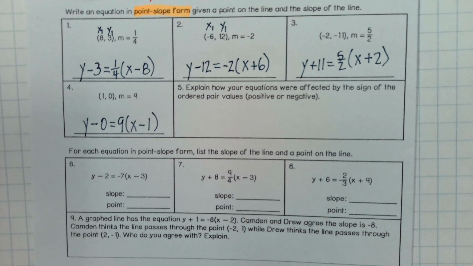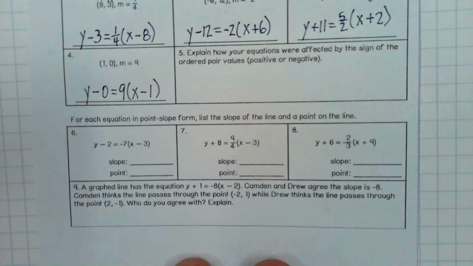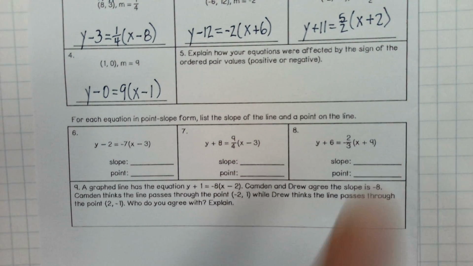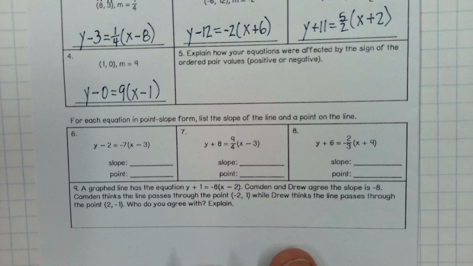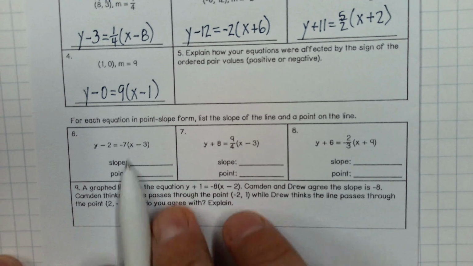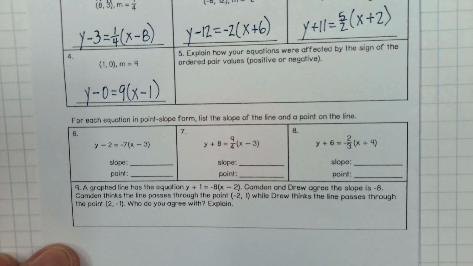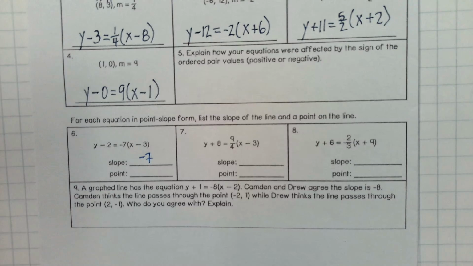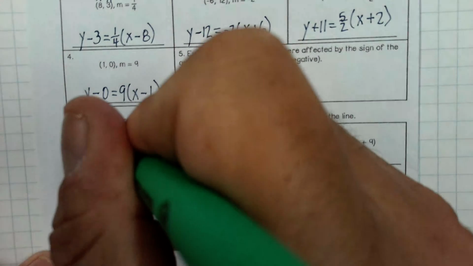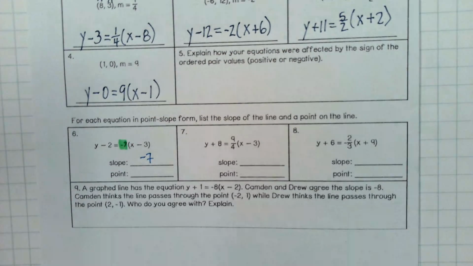Because for the next part, what I want us to do is, here are 3 equations. They're all in point-slope form. Let's extract, pull out the slope and the point. Okay? So let's do the first one together. I'll let you do the other 2. What's the slope in this particular equation? Okay, that's negative 7. It's right there, obviously.